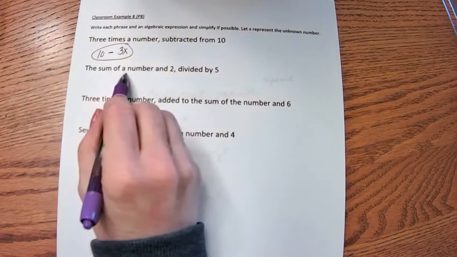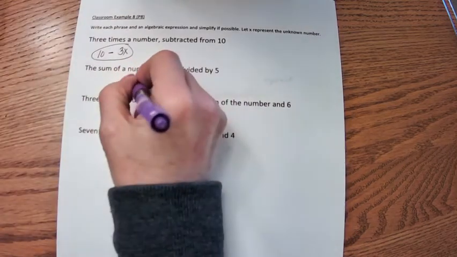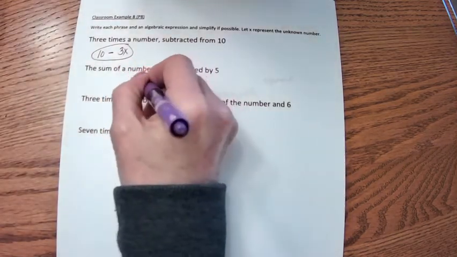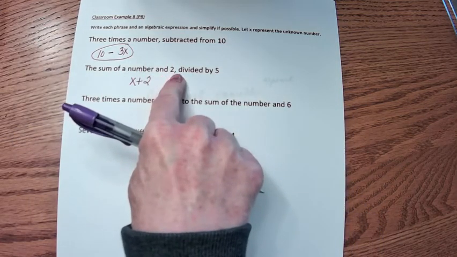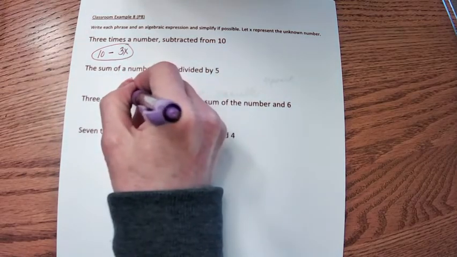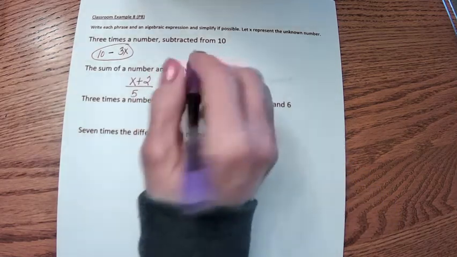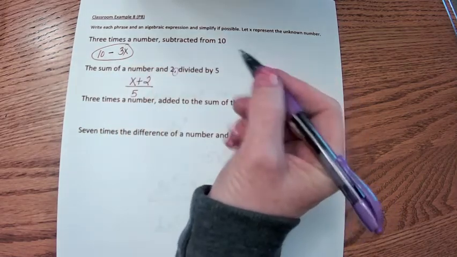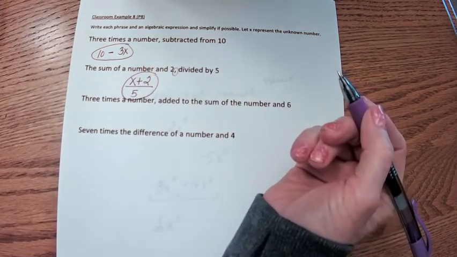All right, so now I have the sum of a number and 2. Sum means addition. The sum of a number and 2. Once I've got that value, divide that whole expression by 5. See that comma? That means do that operation first, the sum of a number plus 2, and then divide it by 5.